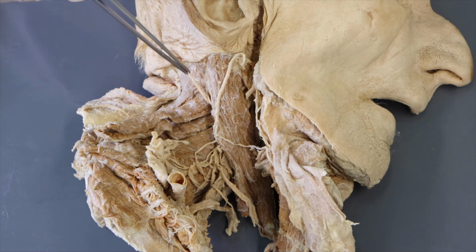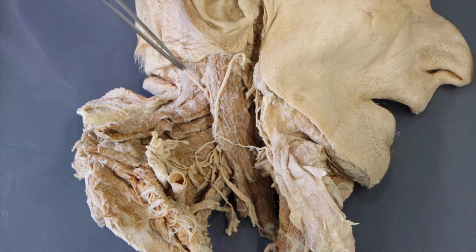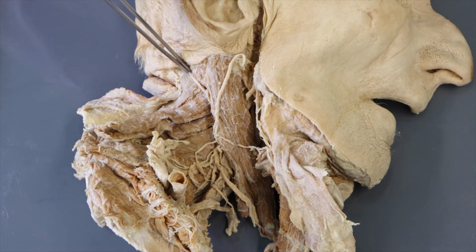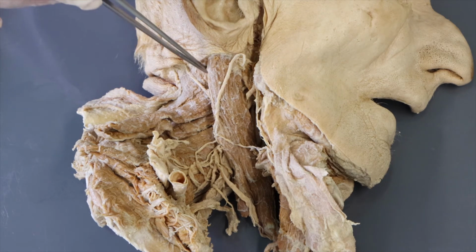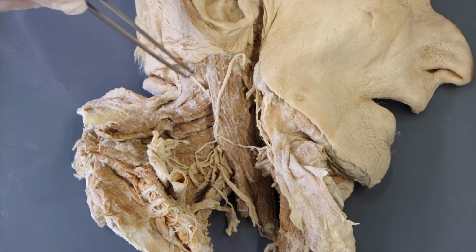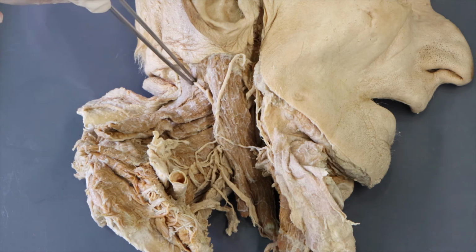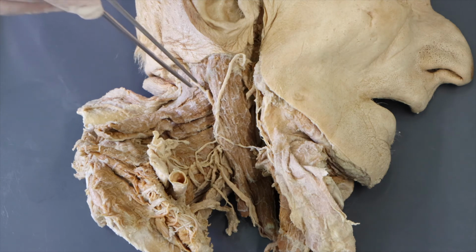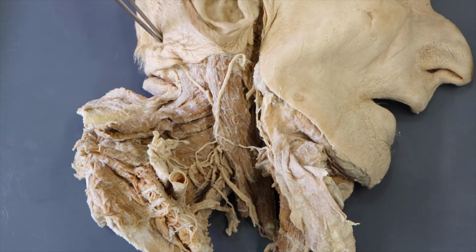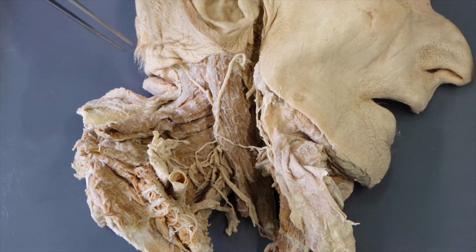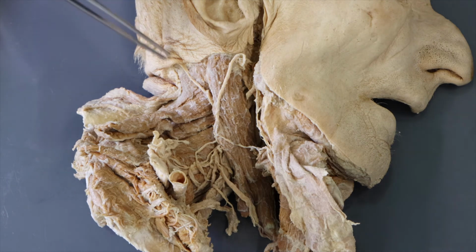The first branch that I'm going to discuss is arising from this punctum nervosum. It's the lesser occipital nerve. The lesser occipital nerve comes from the posterior margin of the sternocleidomastoid muscle, then goes superiorly, and supplies the sensitive innervation of the skin of the lateral part of the occipital region.